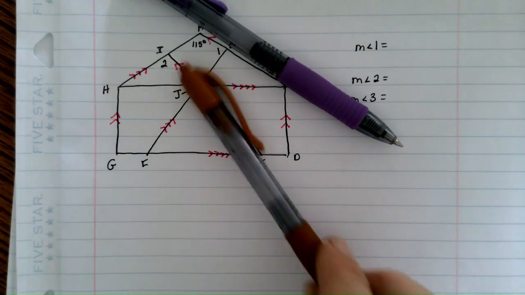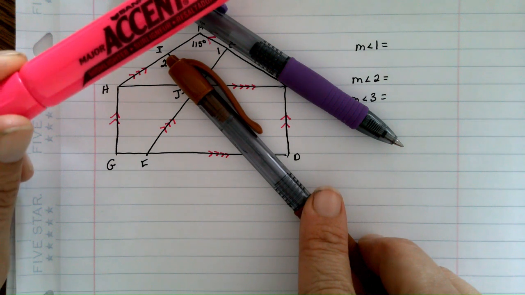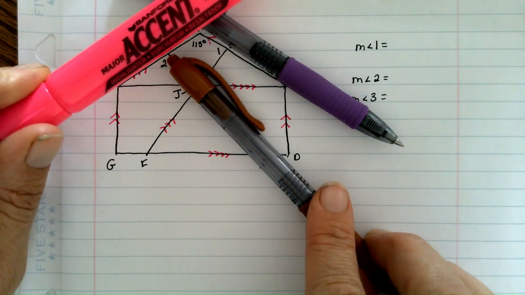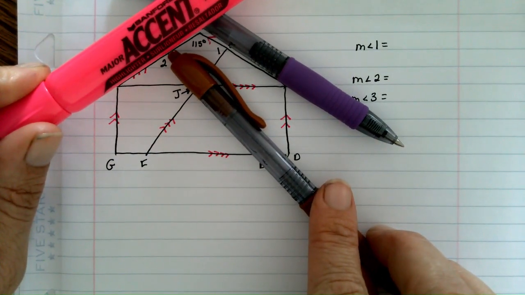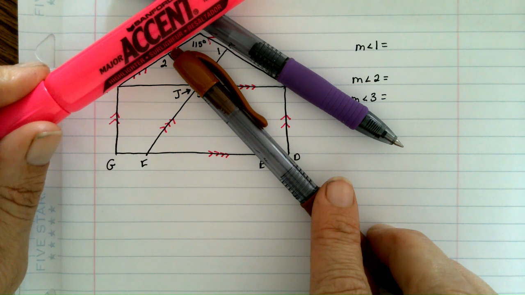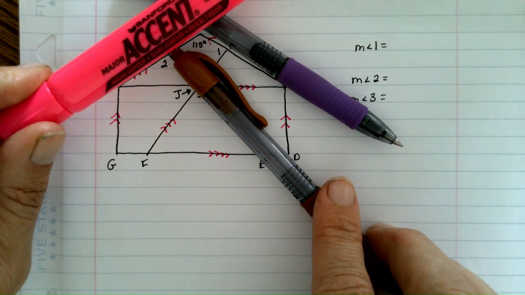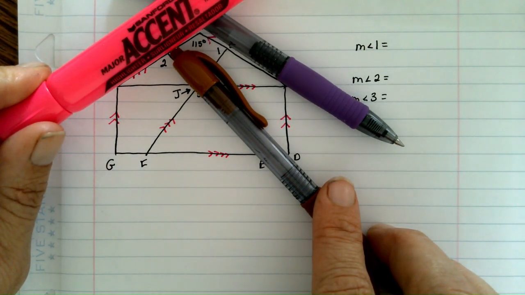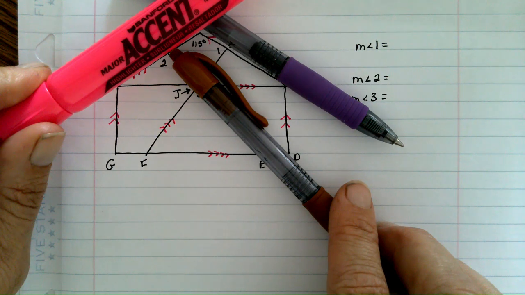And they are cut by this transversal right here. Okay, so we can see that 115 is below my pen and on the right side of my highlighter, and angle 2 is below my pen on the right side of my highlighter, which tells me they are in corresponding locations because they're both on the bottom right.